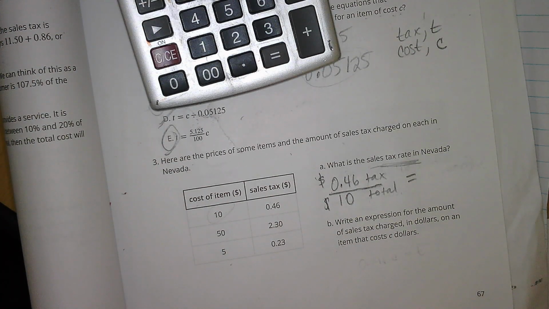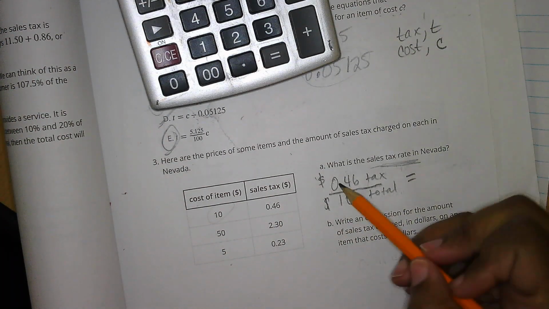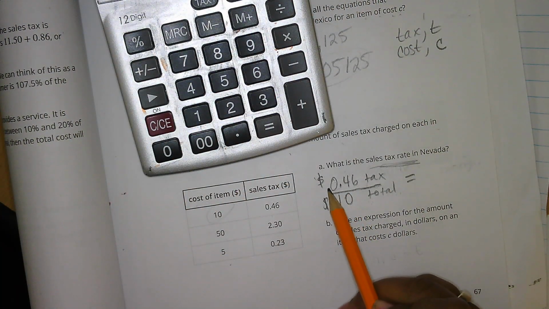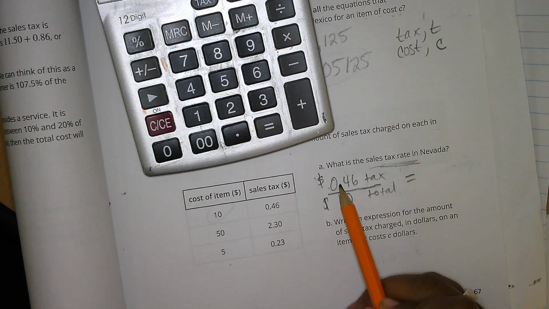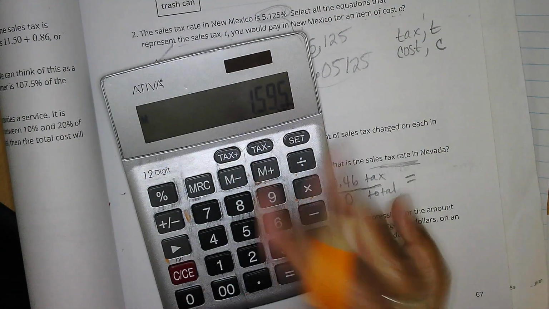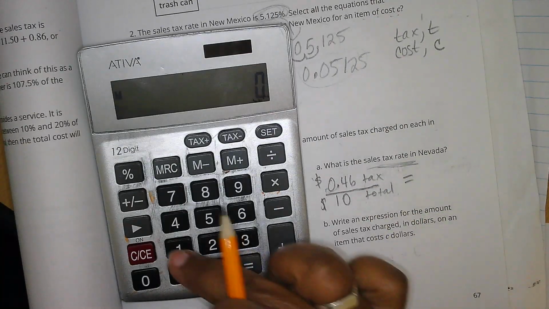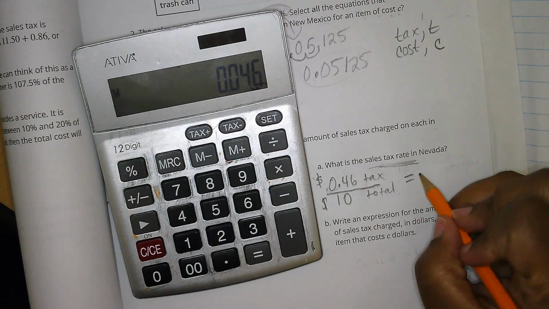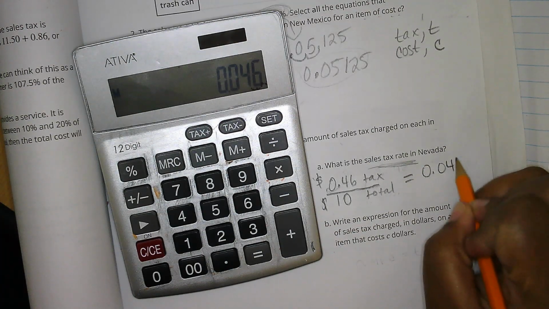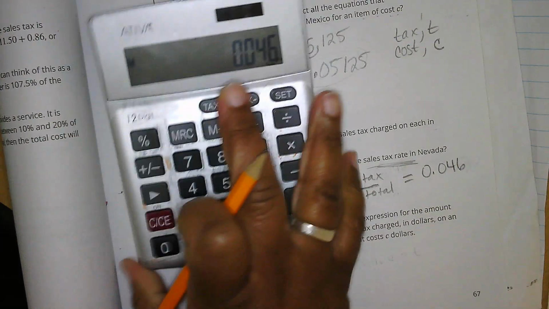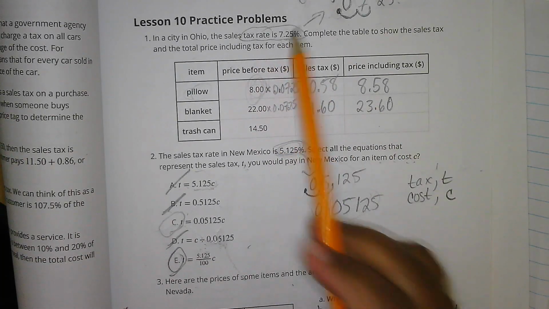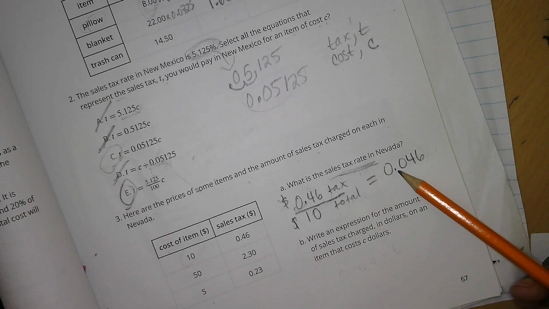We know that a fraction means to divide, right? So 0.46 divided by 10, well, that only moves the decimal over one place to the left, right? Which you can verify in your calculator. 0.46 divided by 10 does in fact move the decimal one place to the left. 0.046. That is my tax rate, right? But we know when we looked up here, a tax rate was a percent. So I need to take this decimal and turn it to a percent.